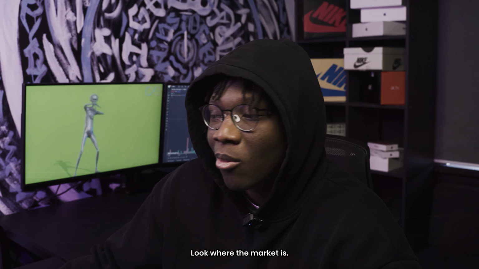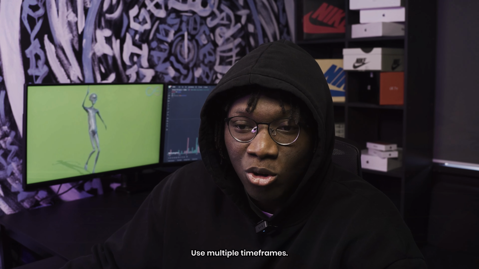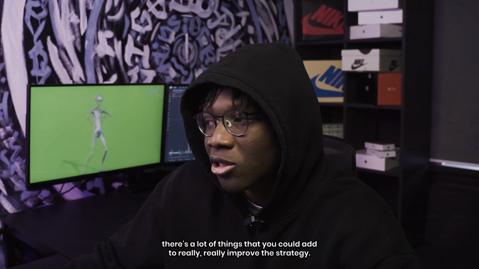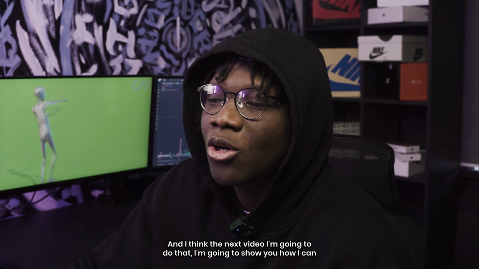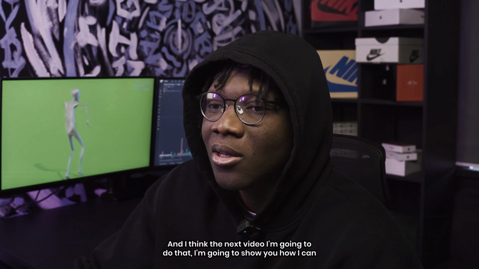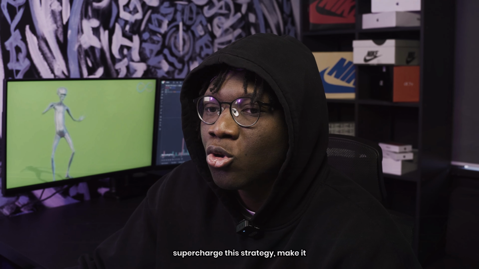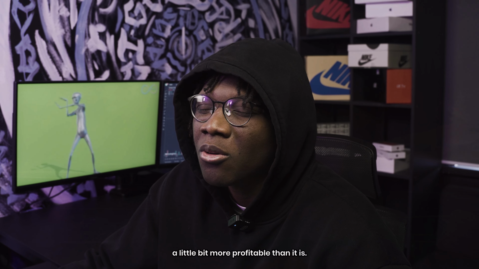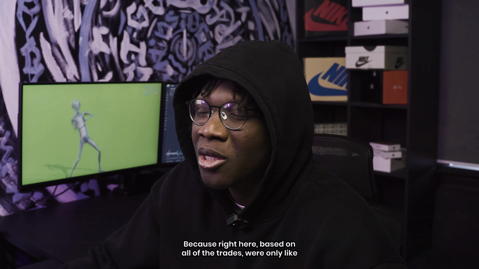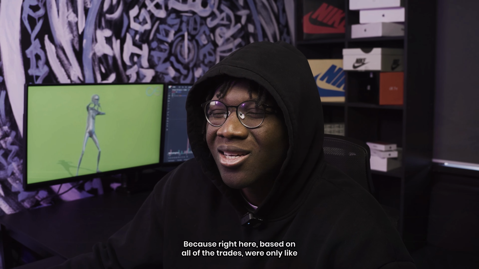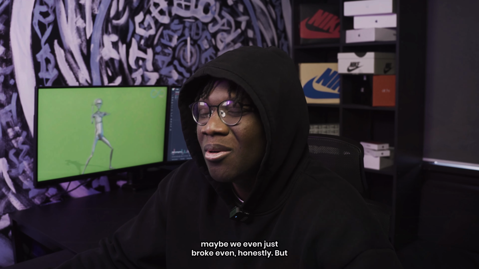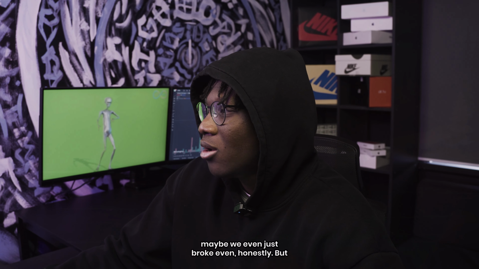look at the strengths of the candles, look where the market is, use multiple time frames. As I always say, there's a lot of things that you could add to really improve this strategy. And I think that next video, I'm going to do that. I'm going to show you how I can supercharge this strategy and make it a little bit more profitable than it is. Because right here, based on all of the trades, we're only like a tiny bit profitable, not even close. Maybe we even just broke even, honestly.